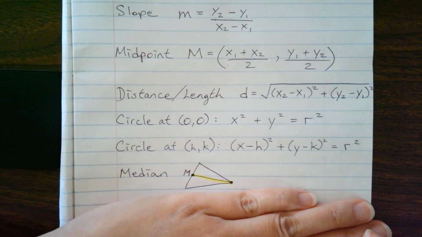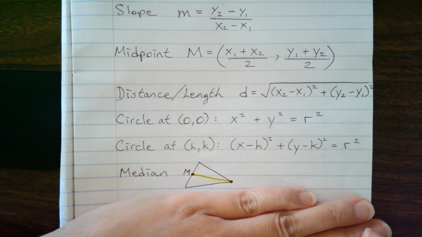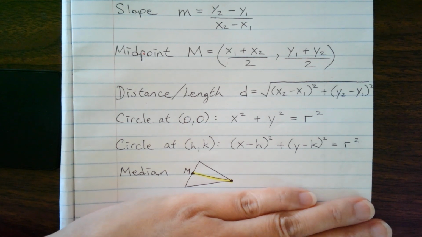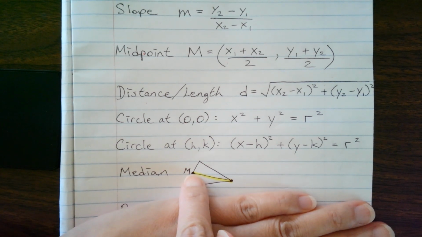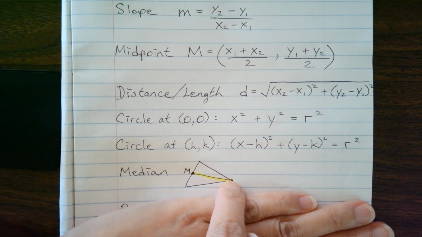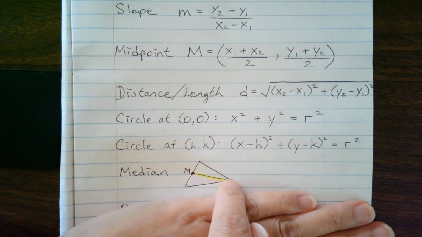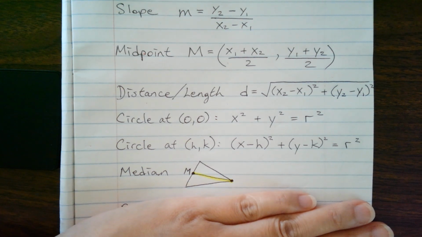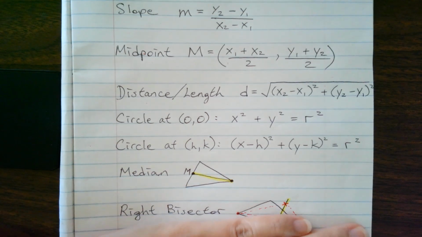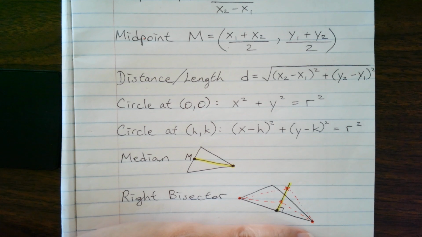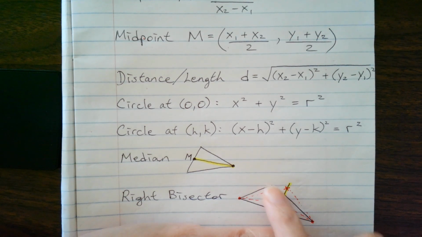The test is going to ask you to find the equation of a median. Median, remember, is the midpoint to a corner, the midpoint to a vertex. Oops, sorry. Let me mute that. All right, and the other one, right bisector. Right bisector is the midpoint, but not to the vertex, but at a 90-degree angle.